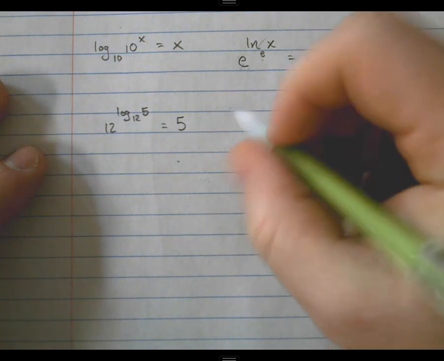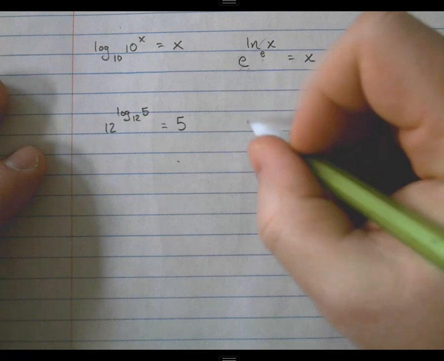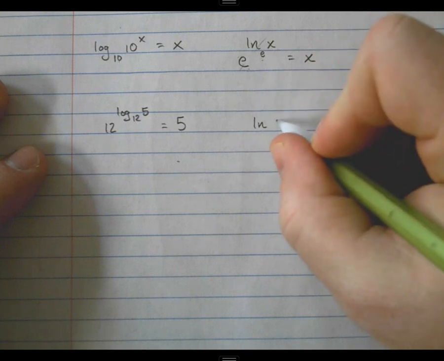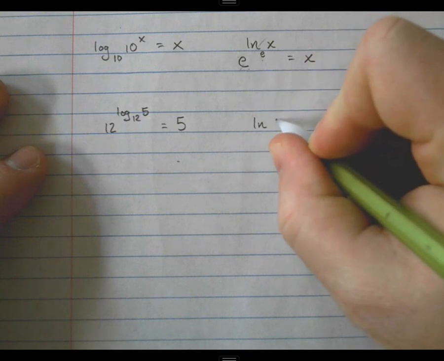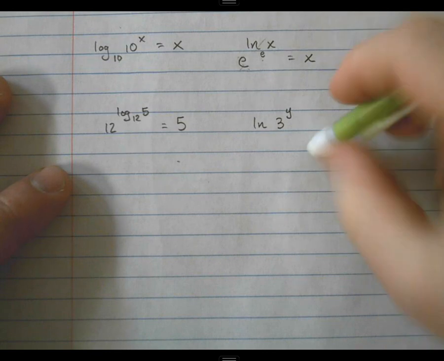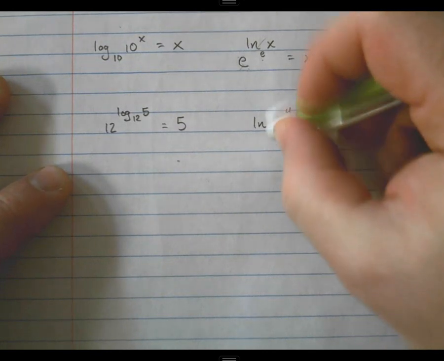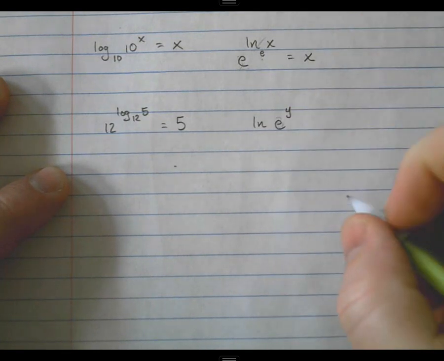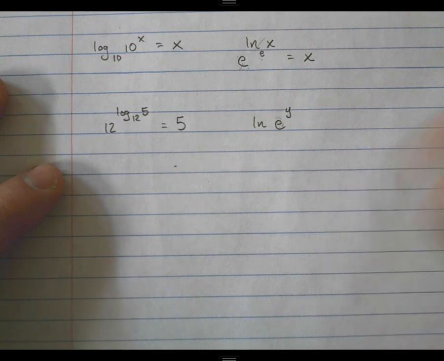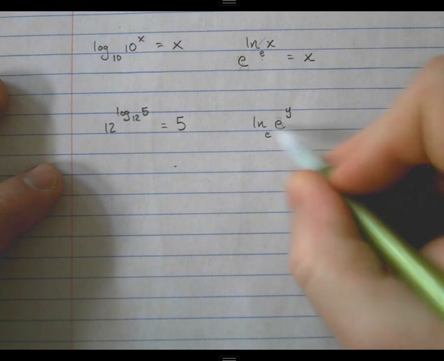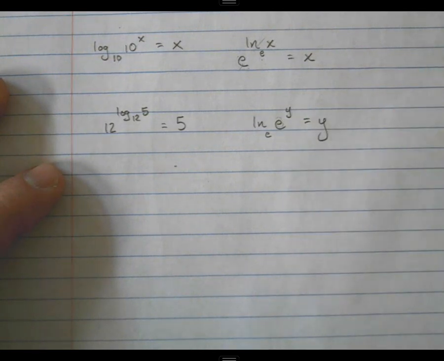Let's say that I have the natural log of 3 to the power y. Sorry, I put 3. I meant to put e. Natural log of e to the y. Well, what is this? The natural log has a base of e. This exponent has a base of e. Those cancel. This would just give me y. So that's a cancellation property.